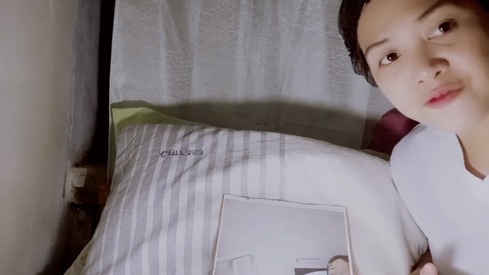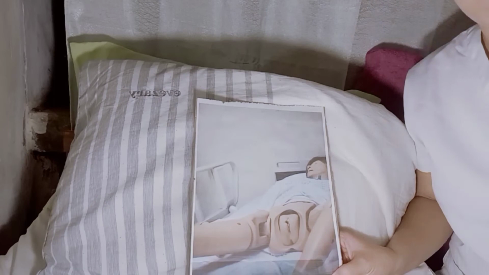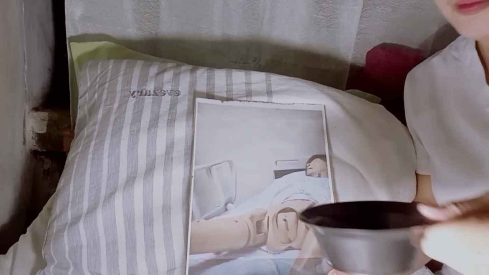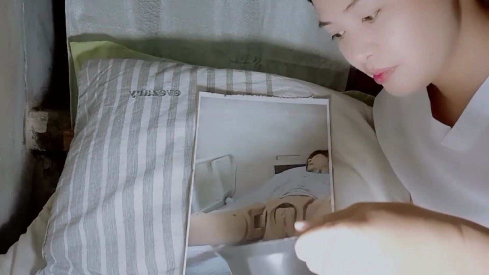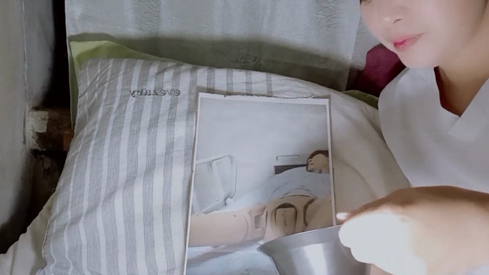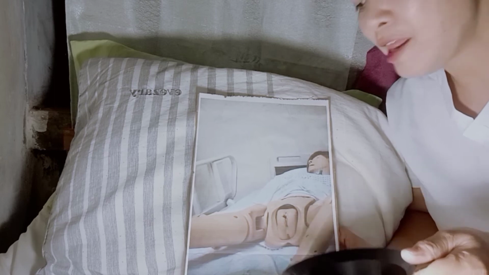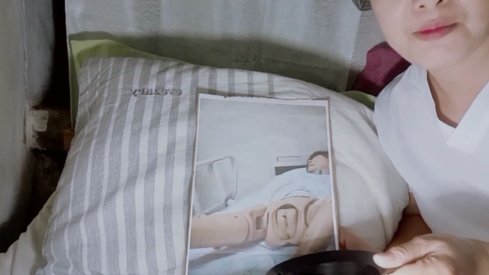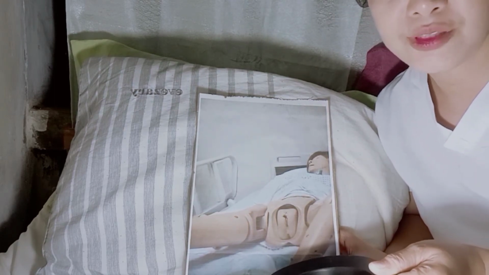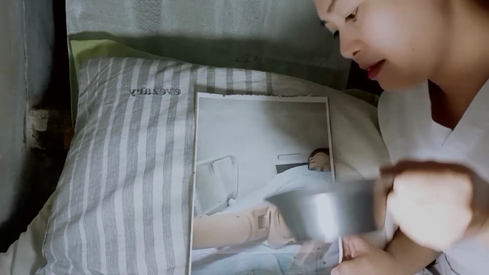Then do the perineal washing. Perineal washing decreases microorganisms around the urethral opening.